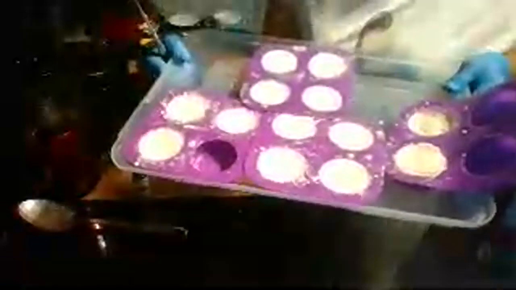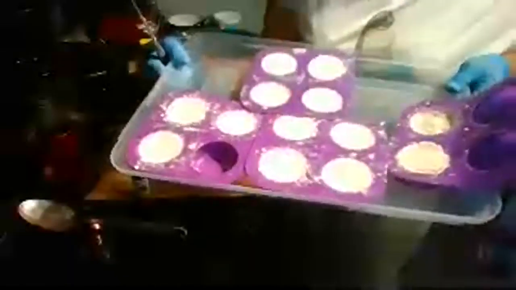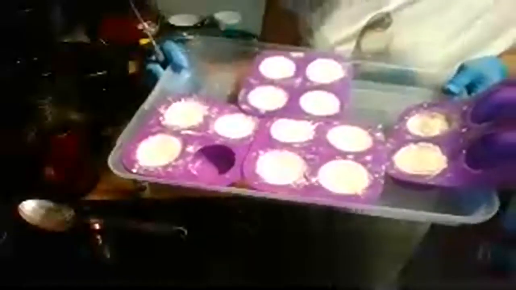And I think that's as much as I'm going to get that all pressed out into looking. And these will probably finish setting up overnight, and I won't unmold them till tomorrow. So I got 14 soaps out of this batch here, which is quite a bit of soap. I'm gonna go grab my shave brush.